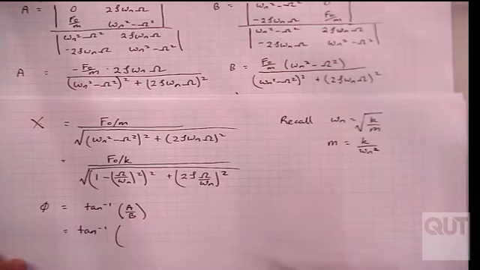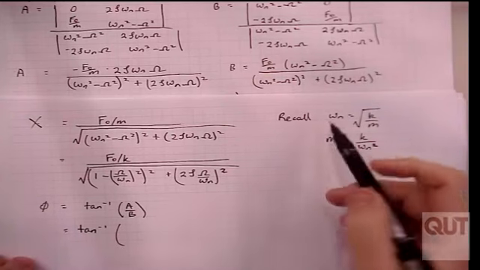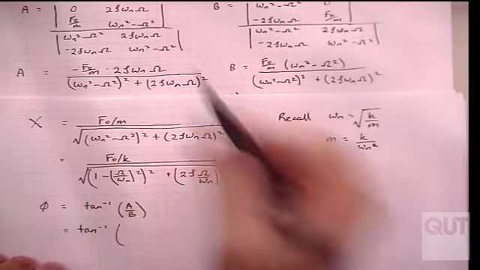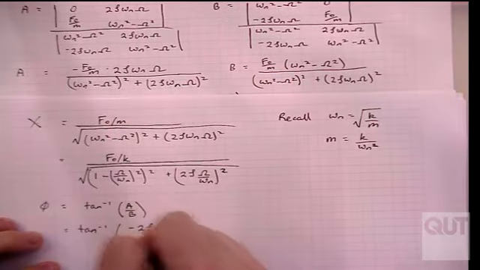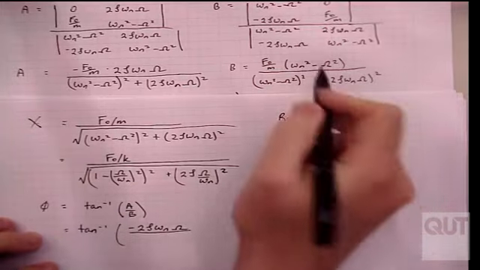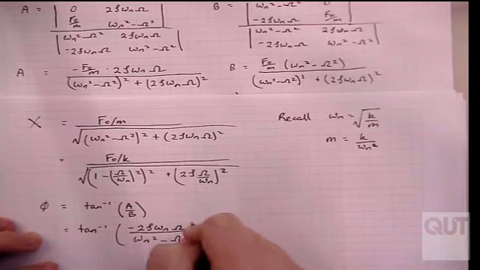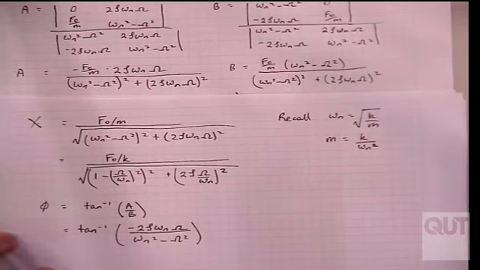So if we do that, the common factor of F naught on M divided by denominator, those terms all cancel. So what you're left with is the negative 2 zeta omega n capital omega divided by the omega n squared minus capital omega squared. All the common terms will cancel once you divide.